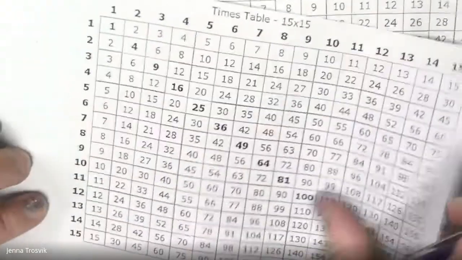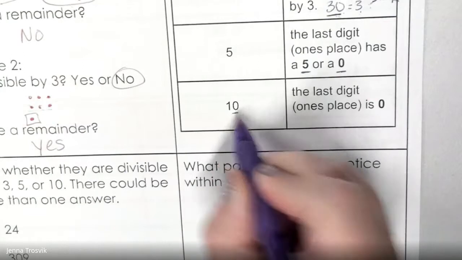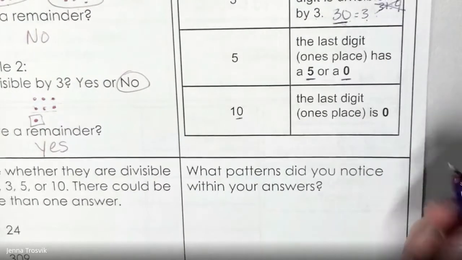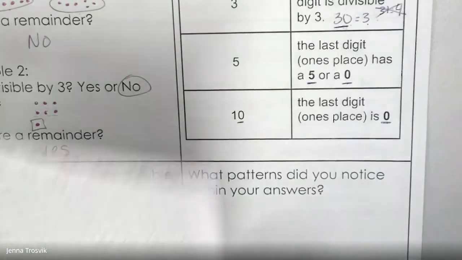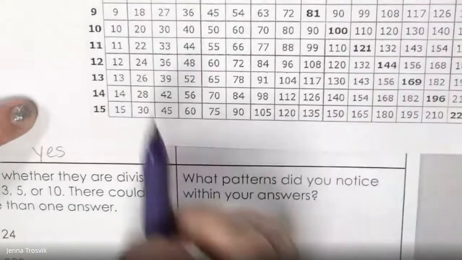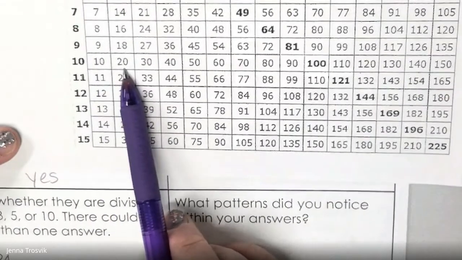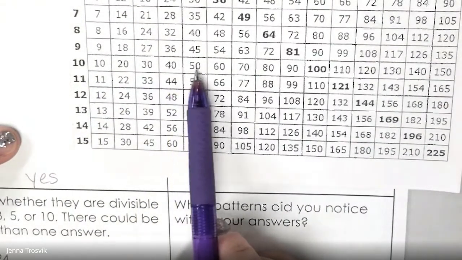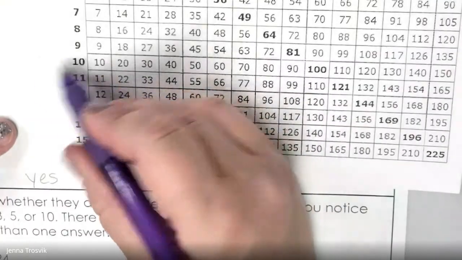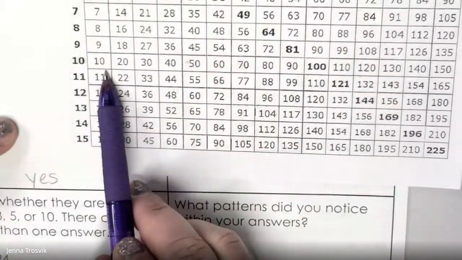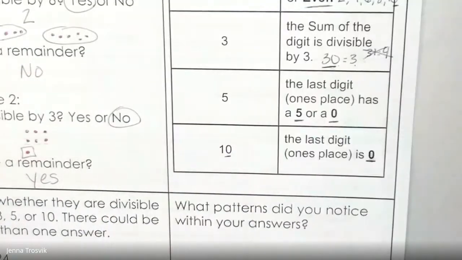As long as there's a 0 or a 5 in the ones place, then we know we can divide by 5. Similar to 5, we have 10. The hint is there's a 0 in 10. So any number that ends with a 0 or has a 0 in the ones place is divisible by 10. Same thing you can see on a multiplication chart. 10 has a 0, 20 has a 0, 30 has a 0, 40 has a 0, 50 has a 0, etc. We can add as many numbers in front of these numbers and it will still be divisible by 10 because there's a 0 in the ones place. All right, let's practice it.